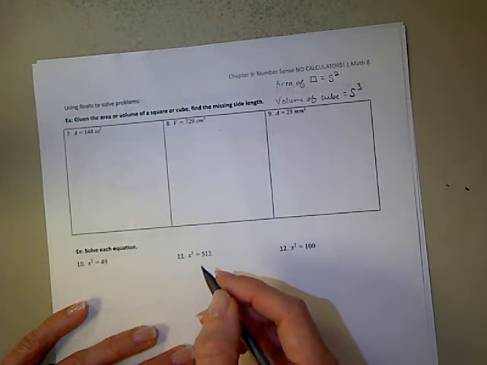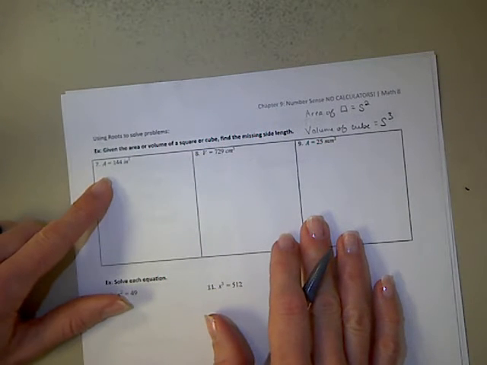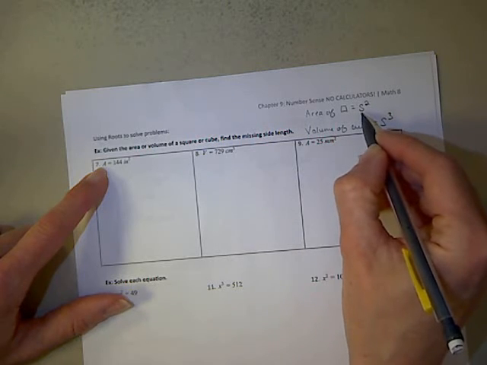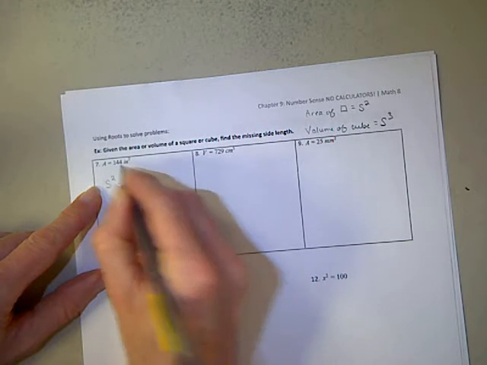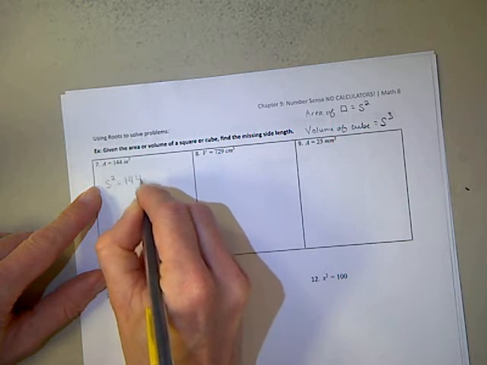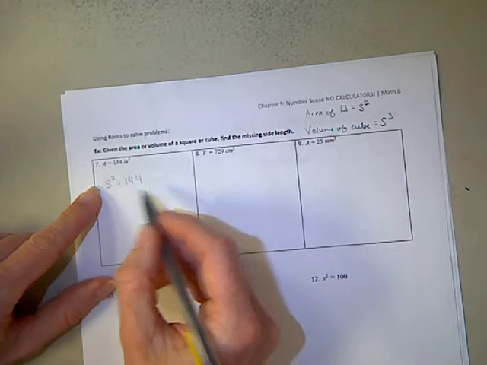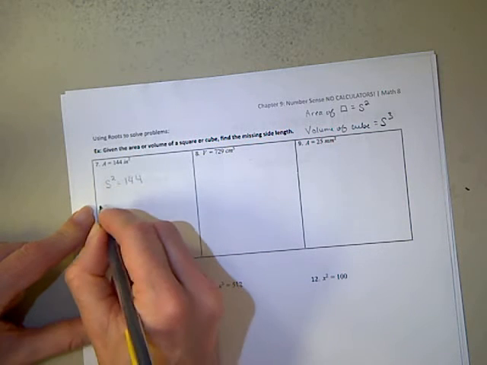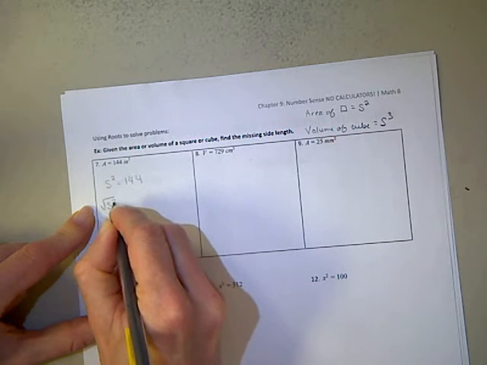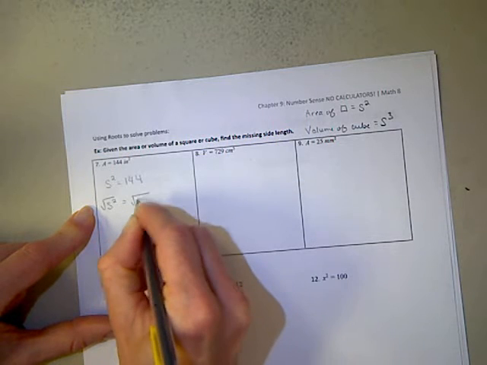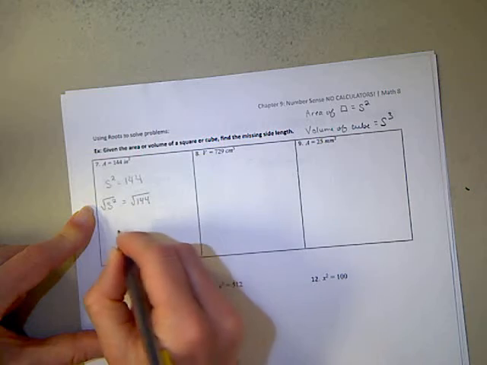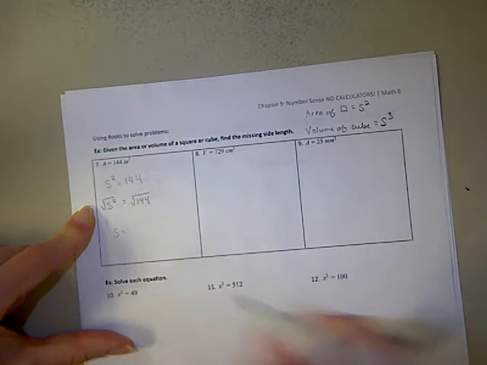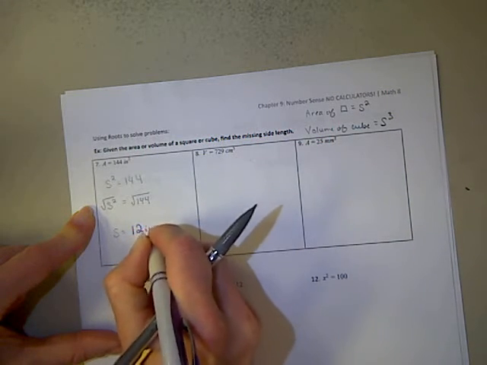We're trying to find the missing side length. They say A for area, so we know that we're going to be using the s squared one. So s squared equals 144. To solve this, to get rid of a squared, you take the square root. That cancels them out. Looking at your table on the front, what's the square root of 144? It is 12. So the side length is 12 inches.